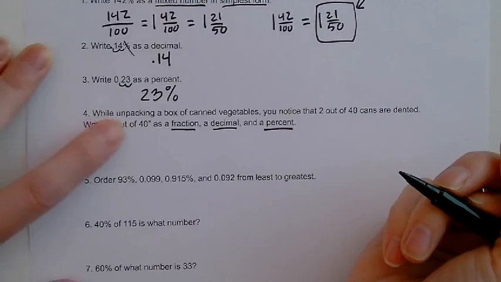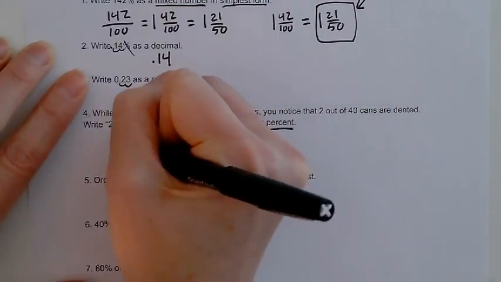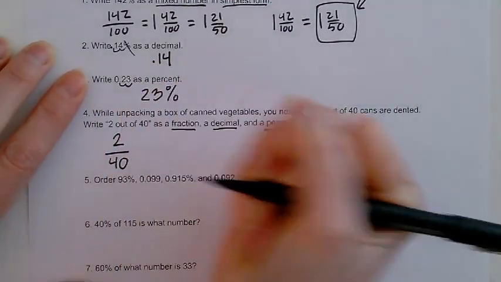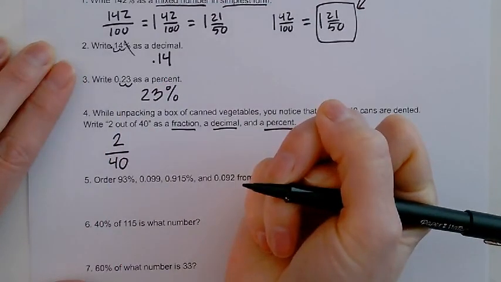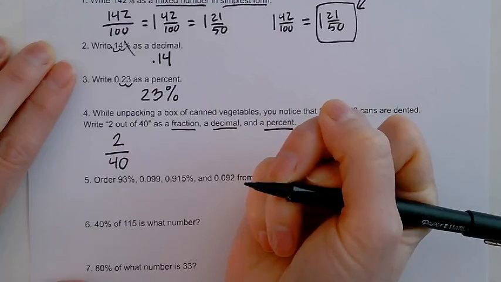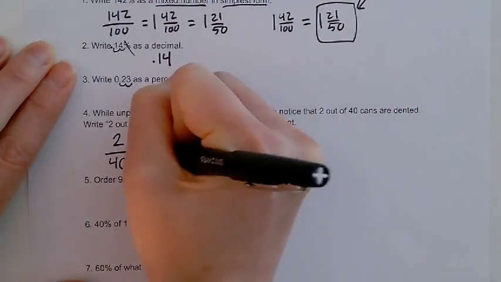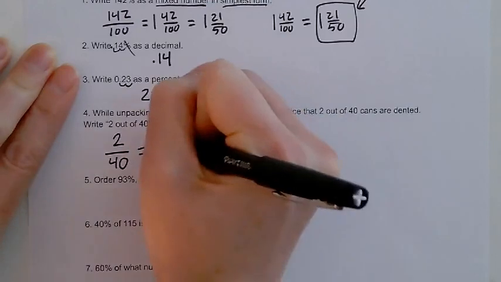I have 2 out of a total of 40. Now, is that in simplest form? No. Hopefully all of you shook your head at the TV right now and said no. So I still need to reduce it for it to be a correct fraction.